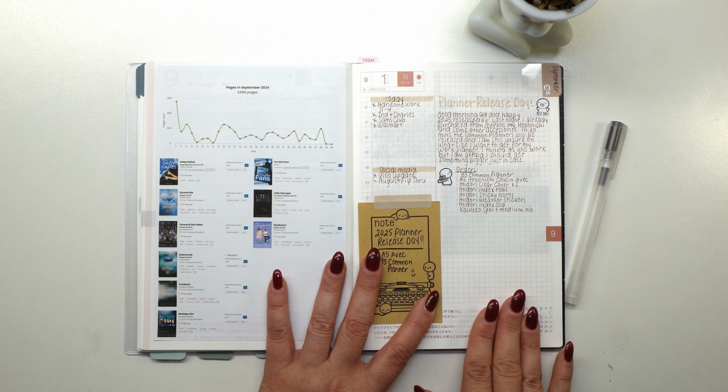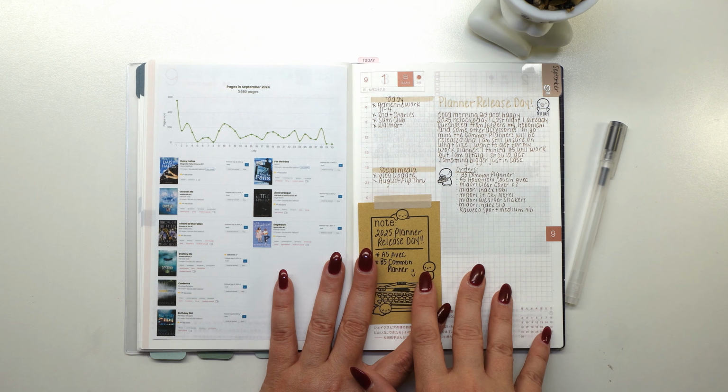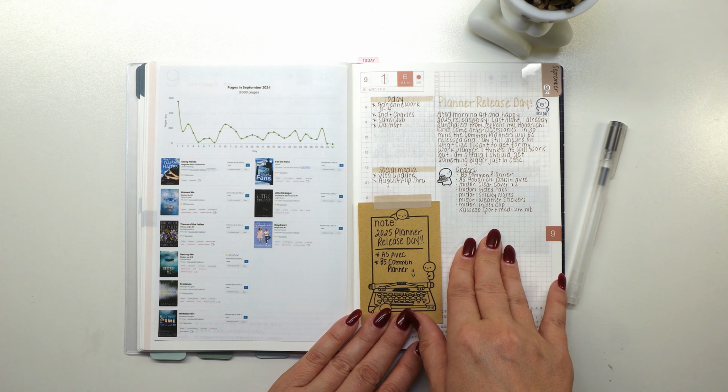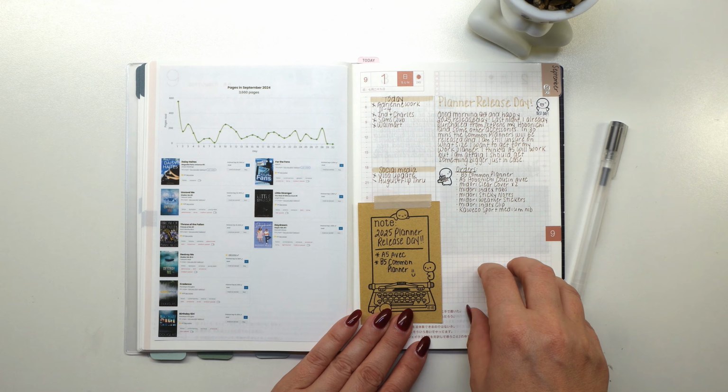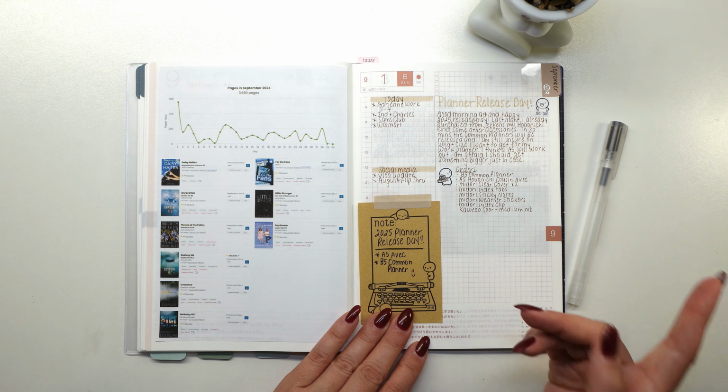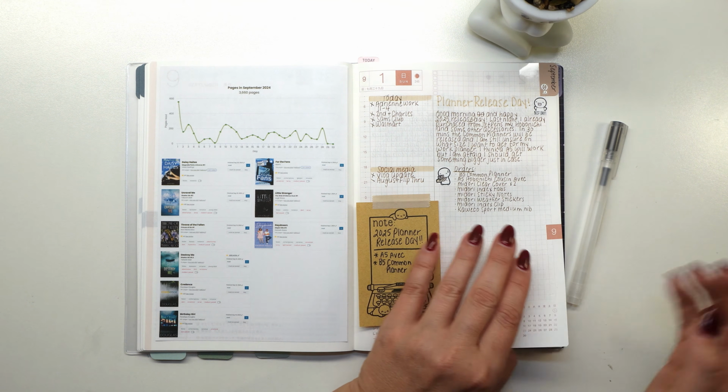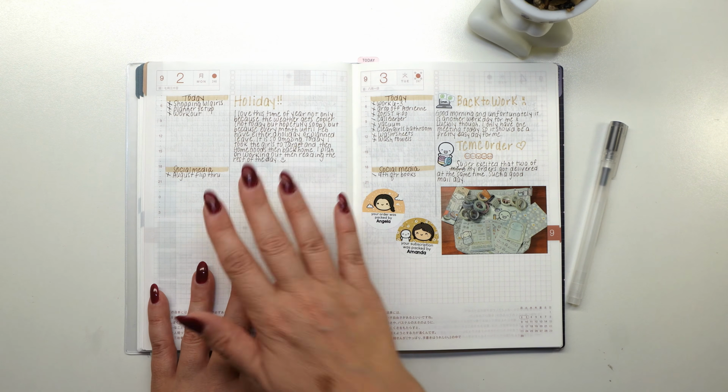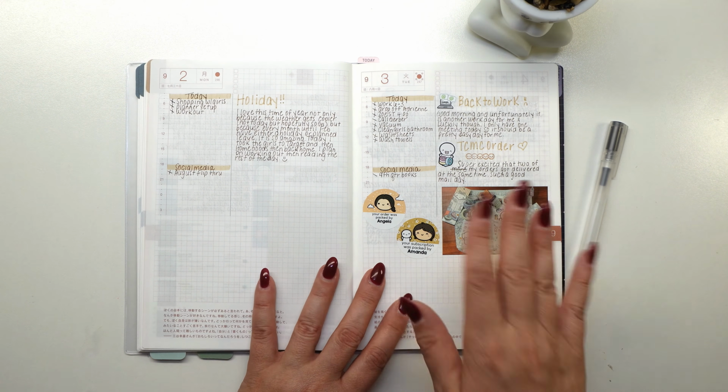So we have September. So this was me writing down all of the orders that I did on September 1st, because that was when the new 2025 planners came out. But that was September the 1st. And then September 2nd was a holiday. And then here's September 3rd.